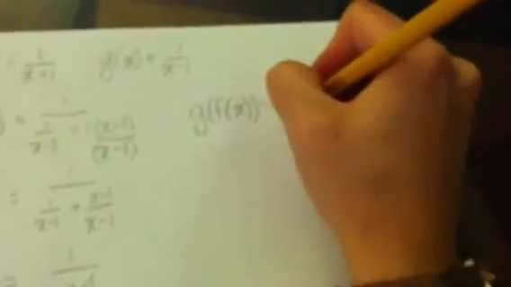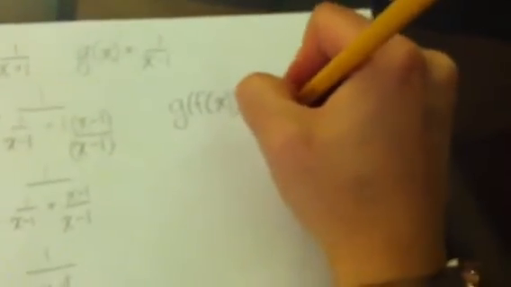Now what if we wanted to do g of f of x? Okay, well that means we're going to take this and plug it in for x here. So that's going to be 1 over x plus 1 and then minus 1. So again, they don't have the same denominator, but we can make them have the same denominator. x plus 1 over x plus 1.